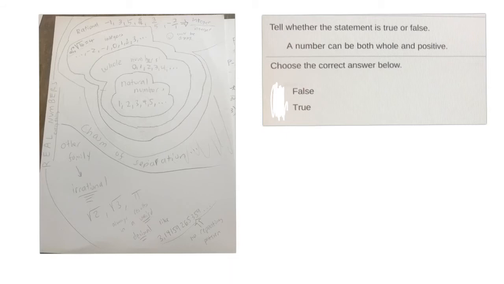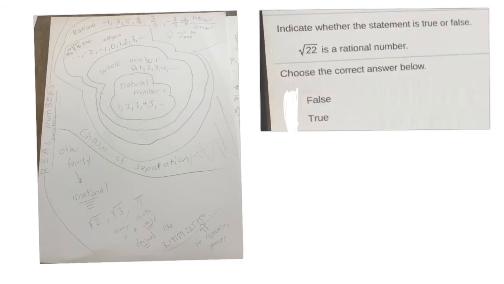All right, so maybe you paused the video, maybe you didn't. One way or the other, let's look at it. A number can be both whole and positive. Well, here are the whole numbers, 0, 1, 2, 3, 4, right? I see plenty of positive numbers. Here they are. All these are positive. So the answer is true. Yes, a number can be both whole and positive. All right, so moving on from this.